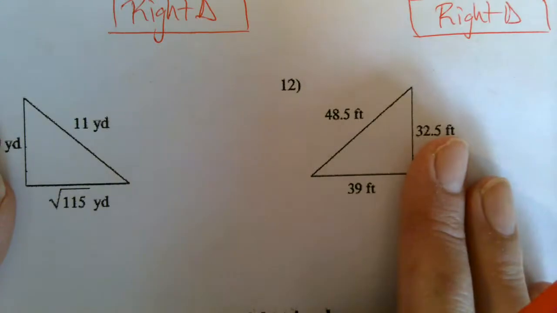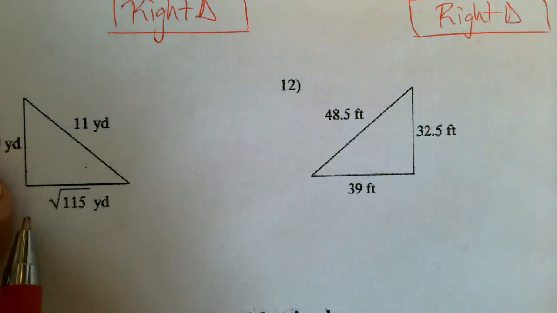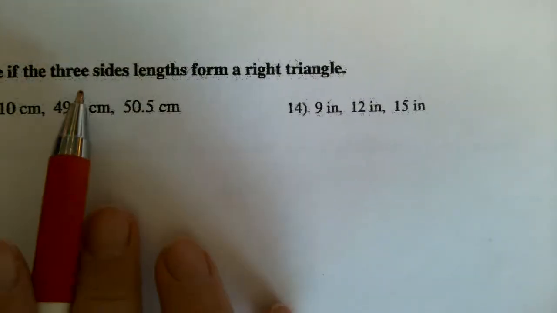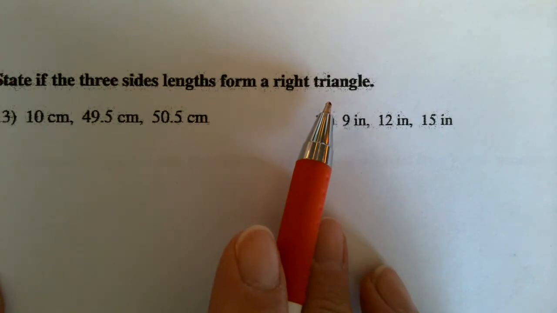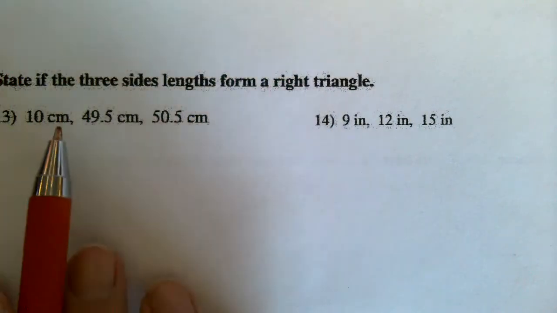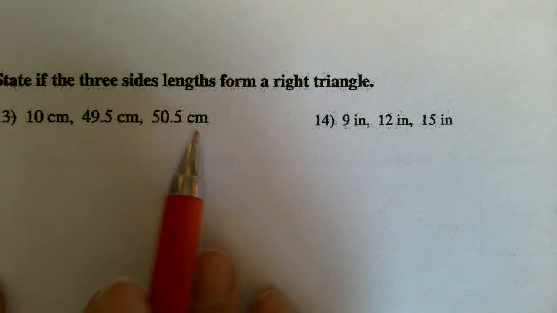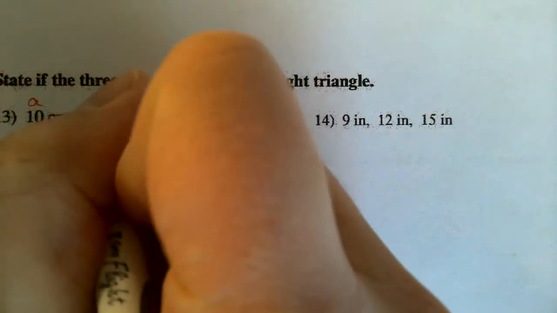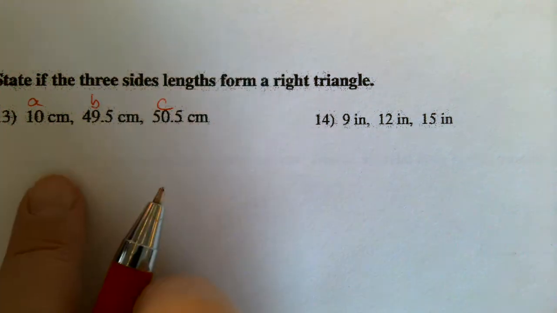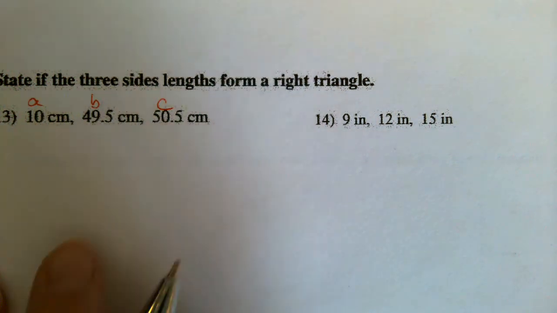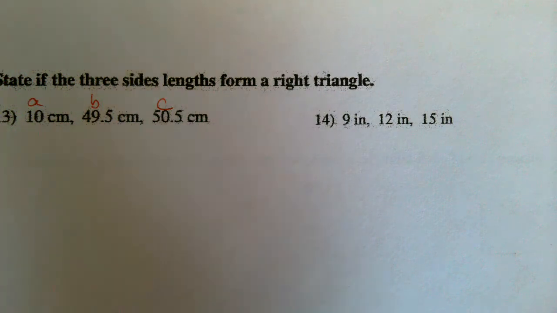Okay, you have two more like this. This should not be an issue because there's no number out front. And down at the bottom, state if the three lengths form a right triangle. They just didn't give you a picture, folks. So if I would look at this, this must be A, B, and that's C because that is the longest side. So same thing, show your Pythagorean theorem, right triangle or not a right triangle.